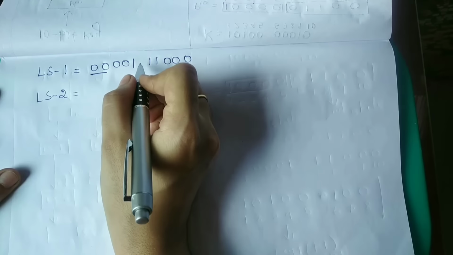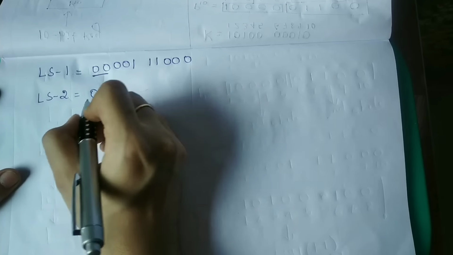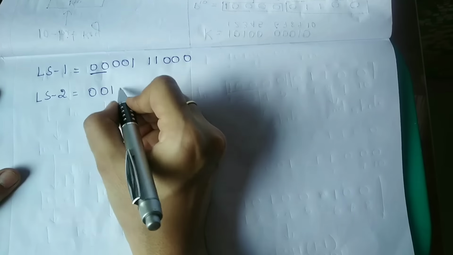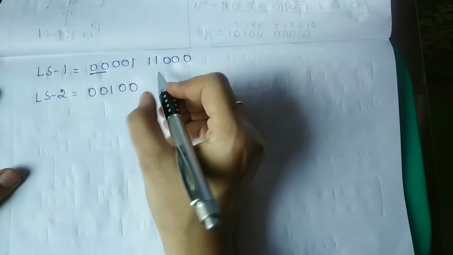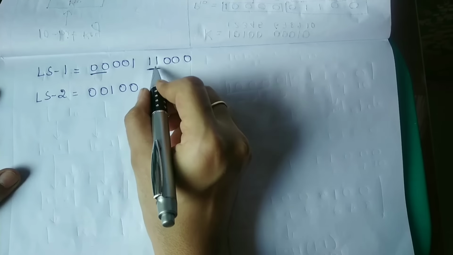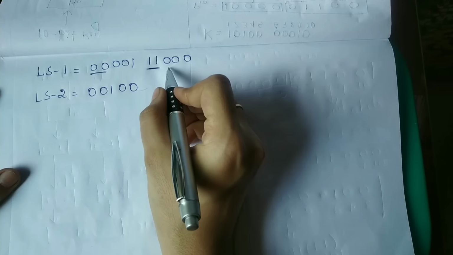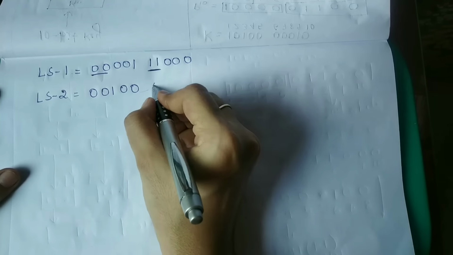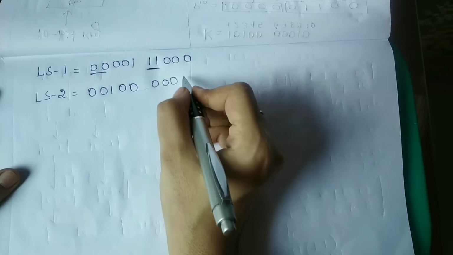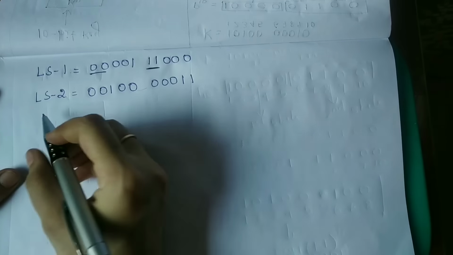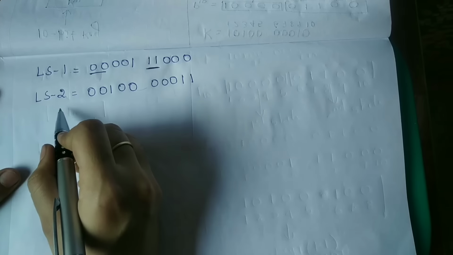That is, the first 2 digits will go to the last. The remaining digits we should write as it is over here in the first. And these 2 will come to the last. Next, the first 2 digits of these 5 bits will go to the last, and the remaining 3 digits will come as it is to the first. These 2 will come over here. So this is the answer for left shift by 2.